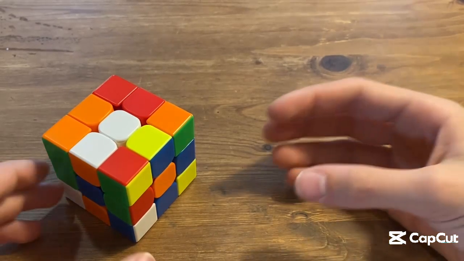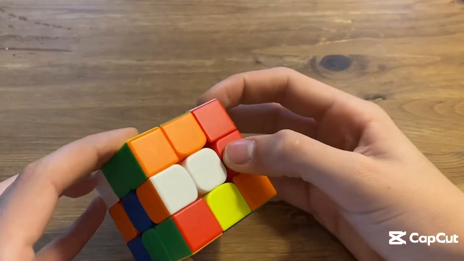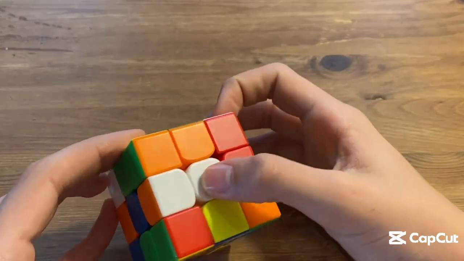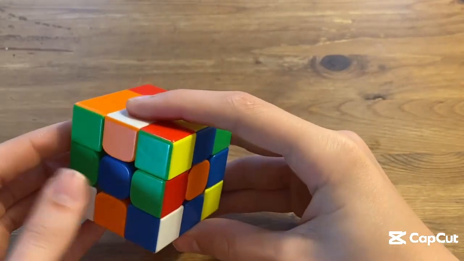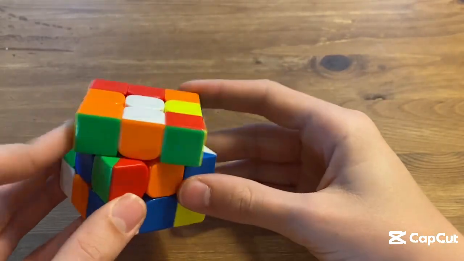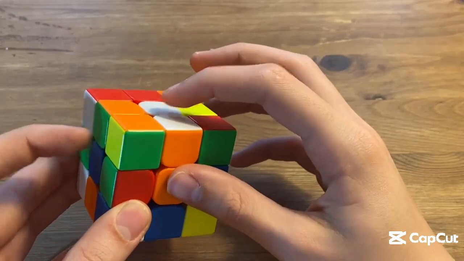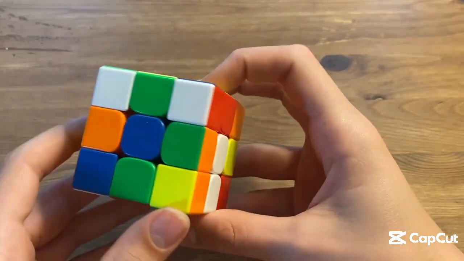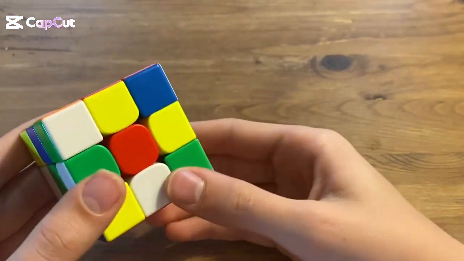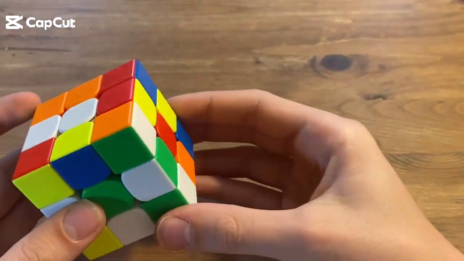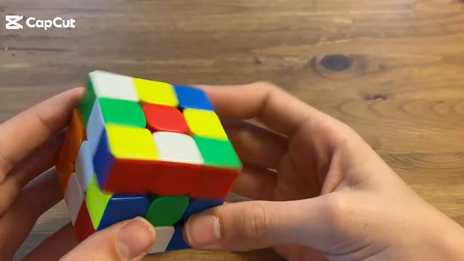So to solve the white cross, you must get all the white edge pieces and make them so that they match up with the white center. So you see this one's here, but it's not matching up with the centerpiece. So you have to move it so it matches the centerpiece, and that's one edge solved. So the next step is to find another white edge piece. Here's one. Do this, and then move it down.